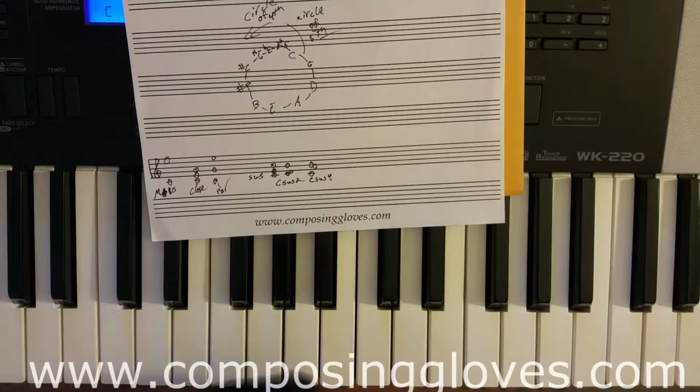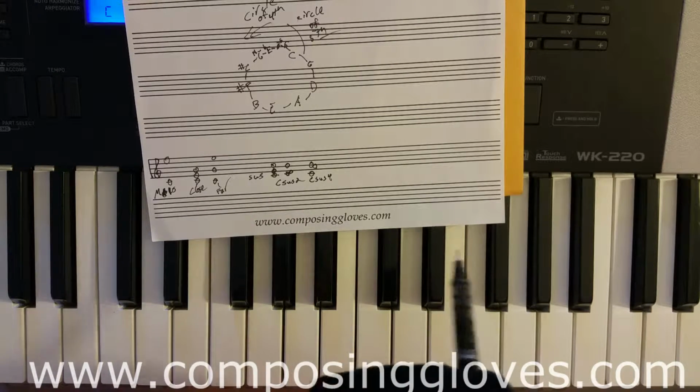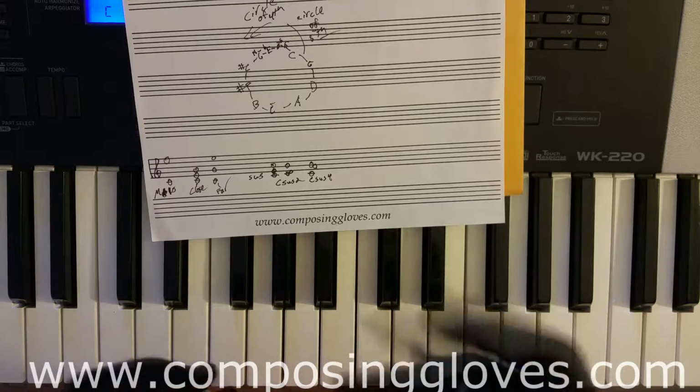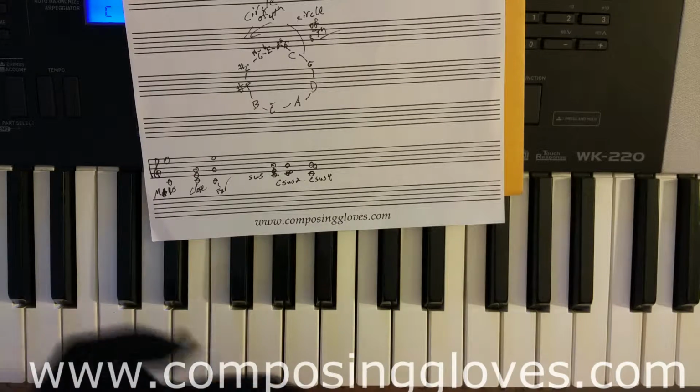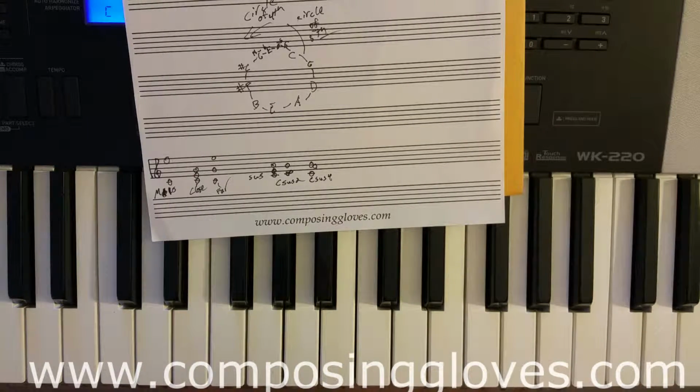Now, if that didn't make any sense, that is an indication that you do not know your chords and scales well enough. So go and learn those better and become more firm in that foundation area, and you will be able to understand that, and you can start moving into chord progressions and things.